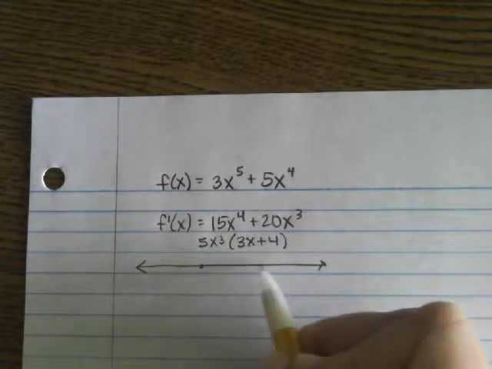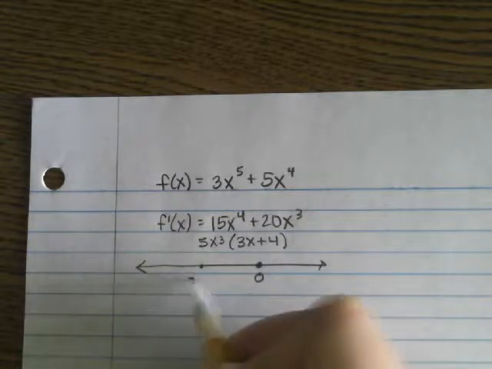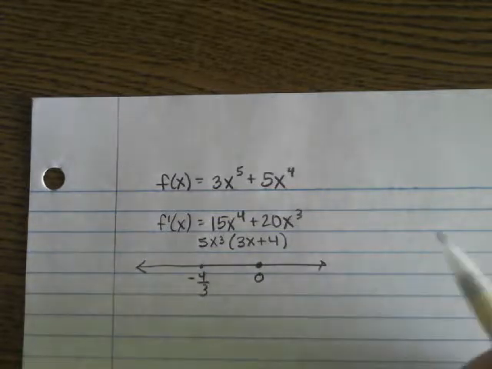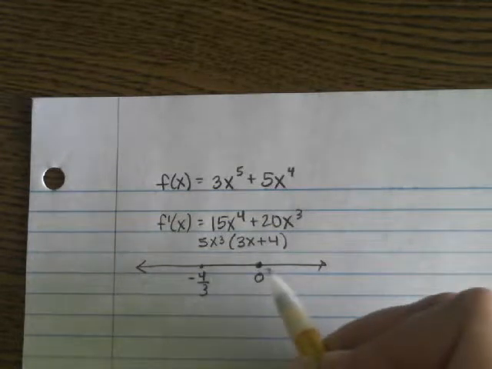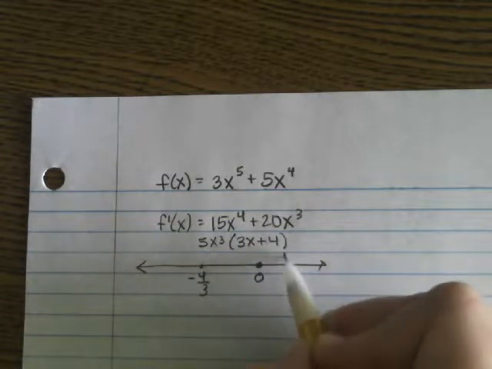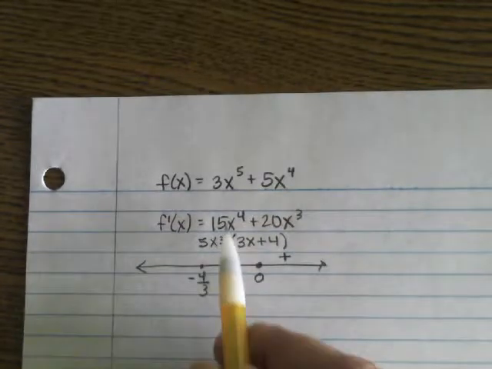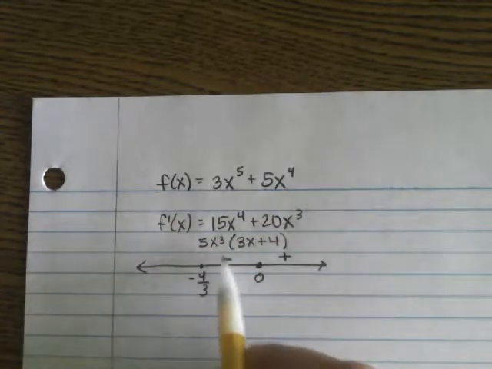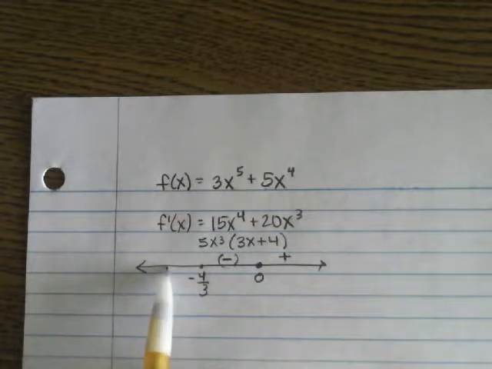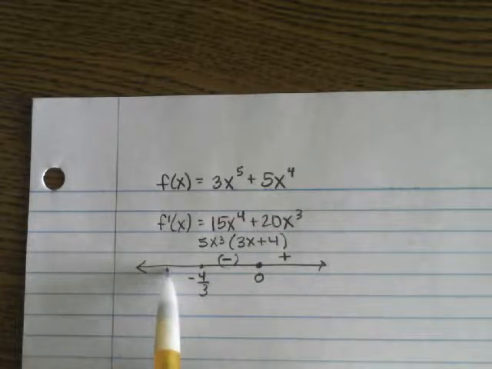So if I plug in a 1, my derivative is positive. If I plug in a negative 1, I get 15 minus 20, so my derivative is negative. If I plug in a negative 2, I get a positive, right? Negative 2 to the 4 is 16. 16 times 15 plus 20 times negative 8.